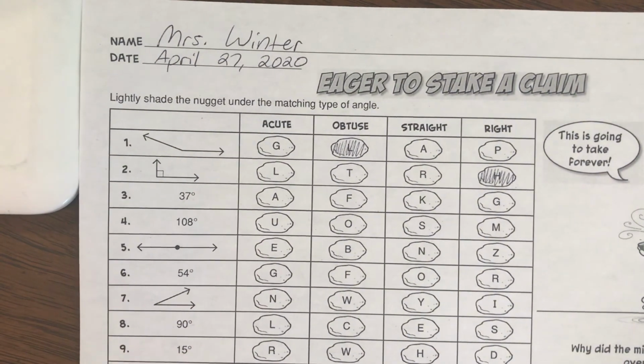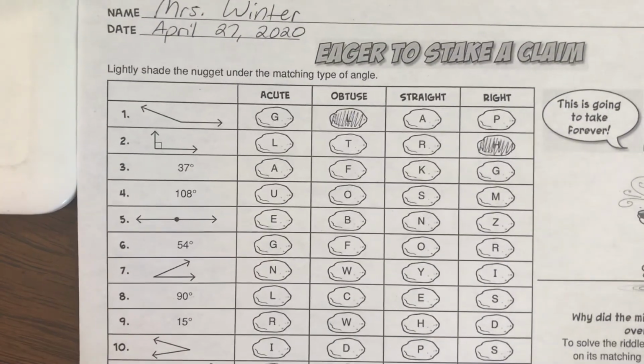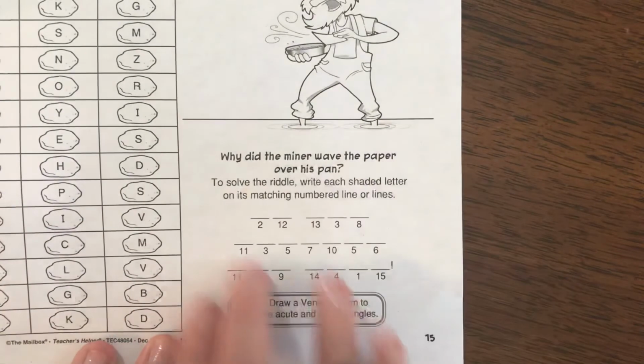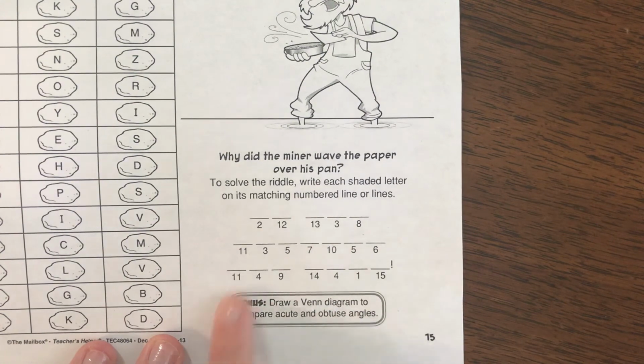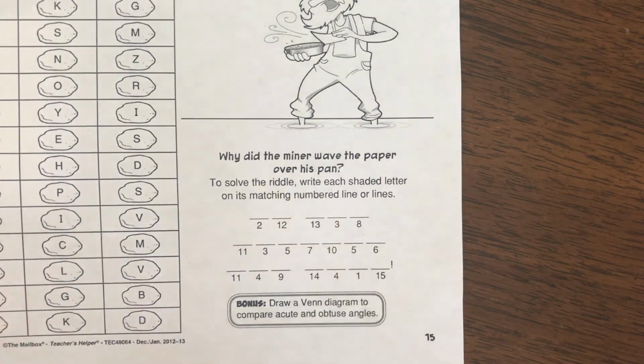All right, boys and girls, go ahead and finish up this worksheet. Also, there is a clue on the side for you to fill in. A little bonus down here for a tape diagram as well, to compare acute and obtuse angles if you'd like to do this. There is also an additional worksheet for extra practice. If you would like to do that one, that's great. Let me know when you're done so we can talk about your answers.